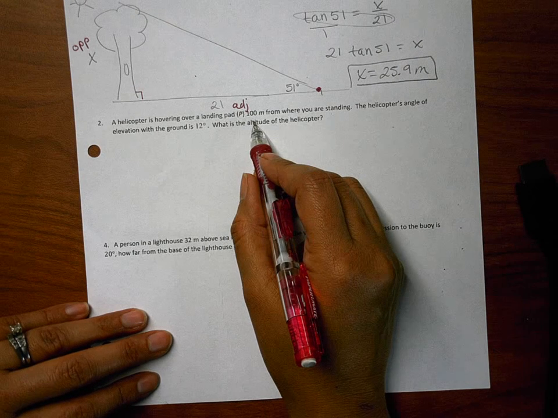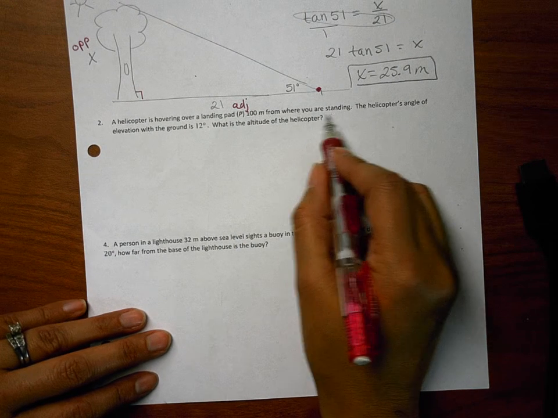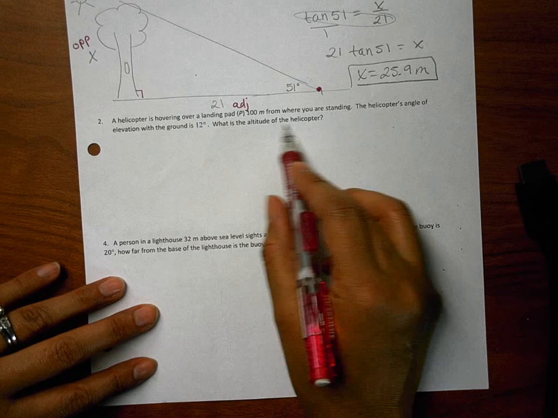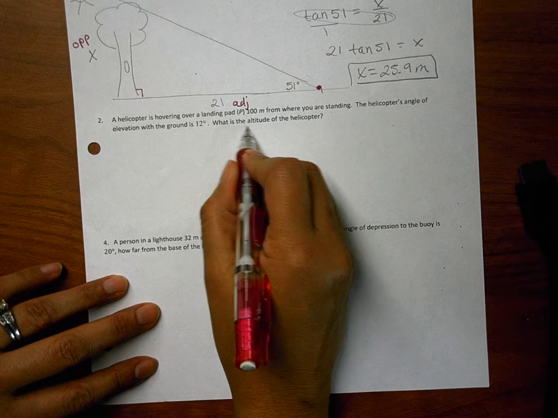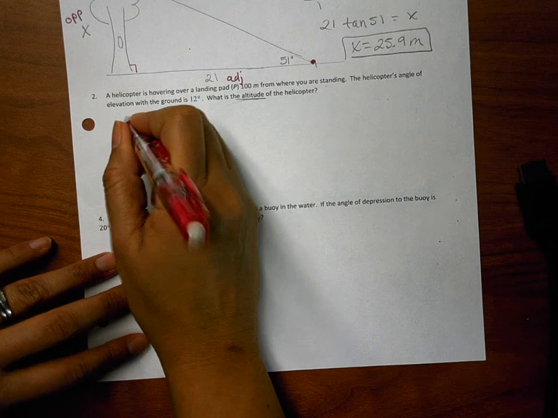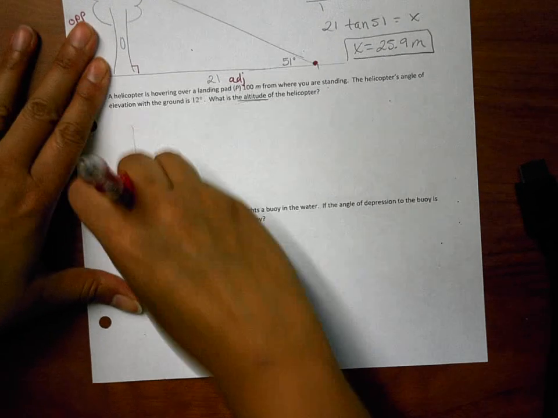A helicopter is hovering over a landing pad P 100 meters from where you are standing. The helicopter's angle of elevation with the ground is 12 degrees. What is the altitude of the helicopter? Altitude is another word for height.